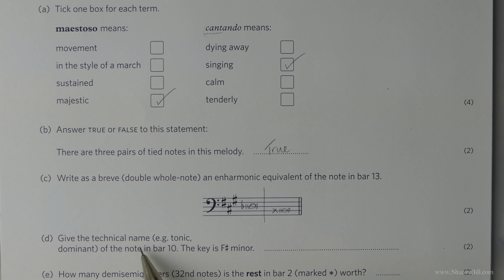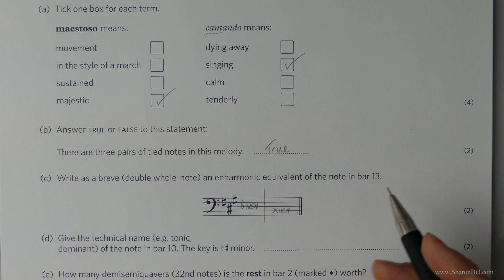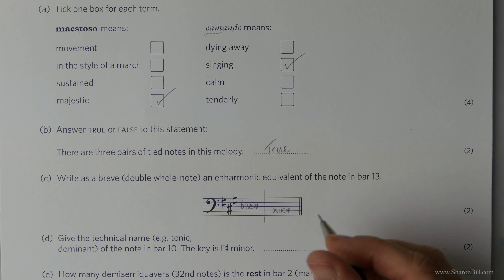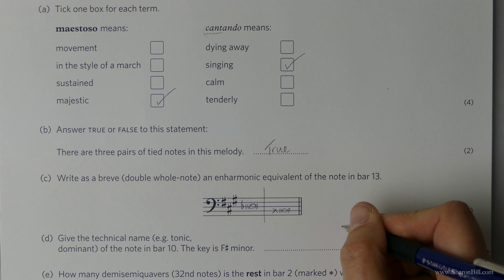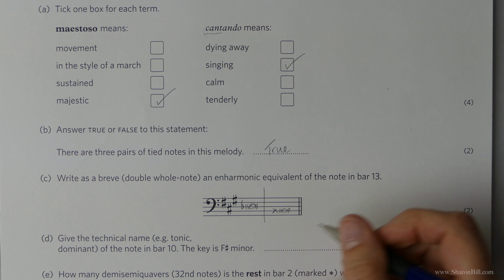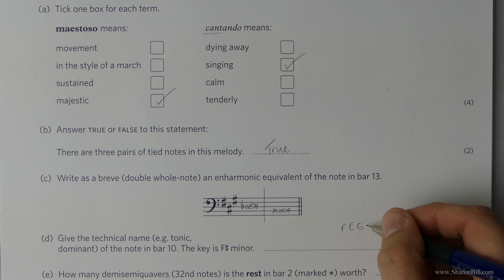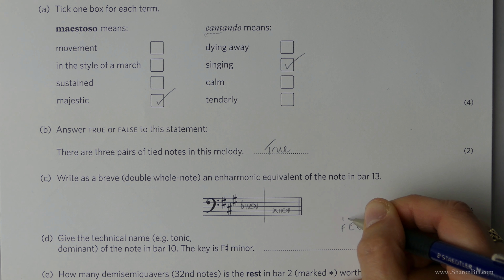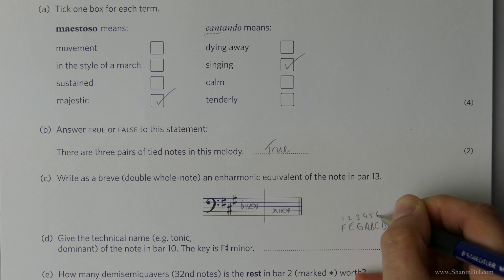So give the technical name of the note in bar 10. The key is F sharp minor. So before we even do that, what I'm going to do is just write out the steps of the scale. I know it's F sharp minor, but your key signature and so on will deal with all of that. Just get the basic notes. 1, 2, 3, 4, 5, 6.